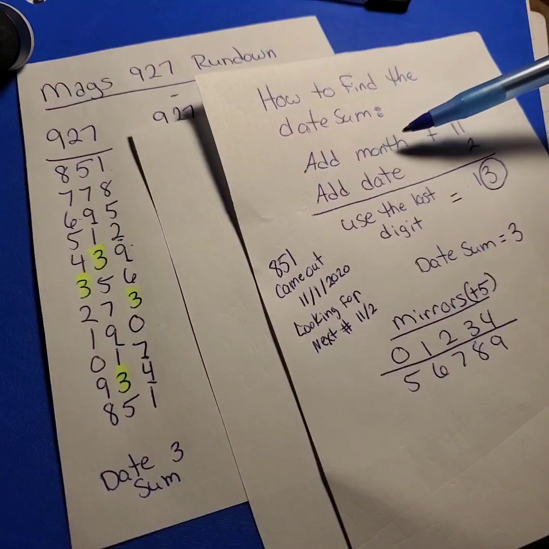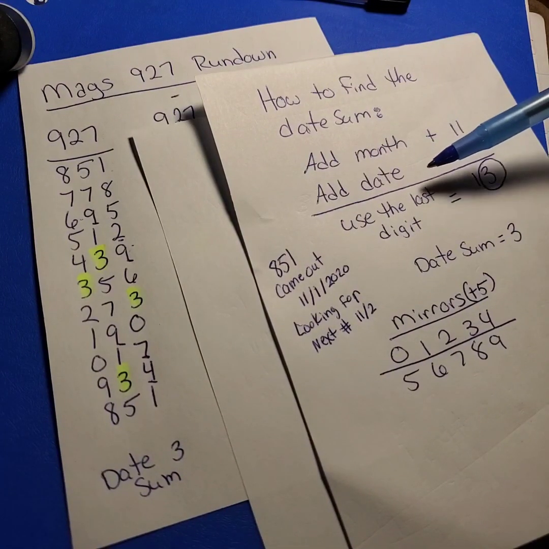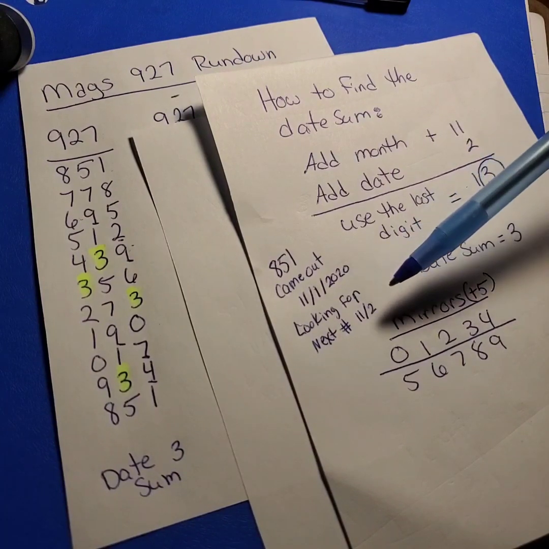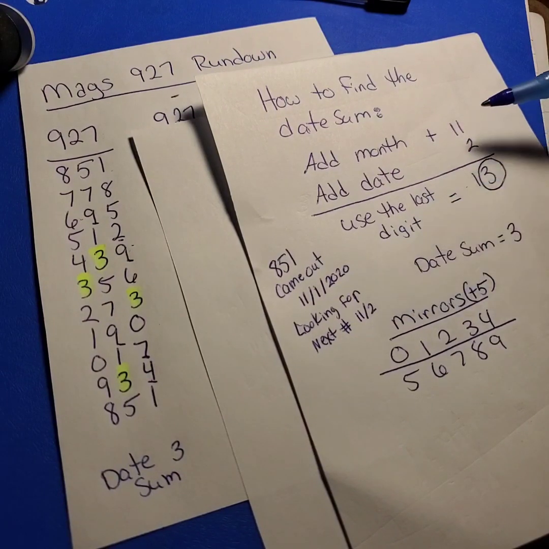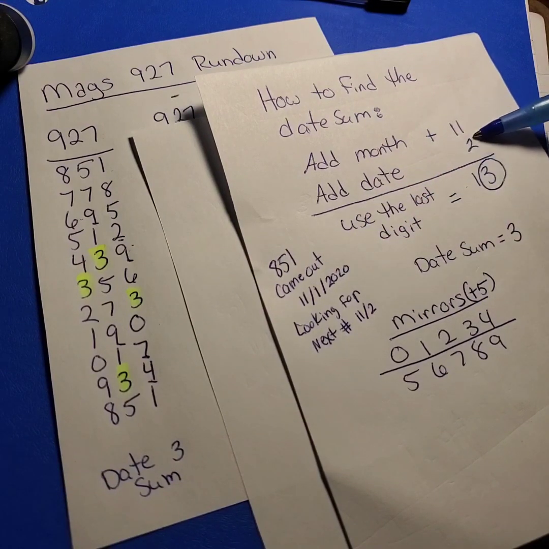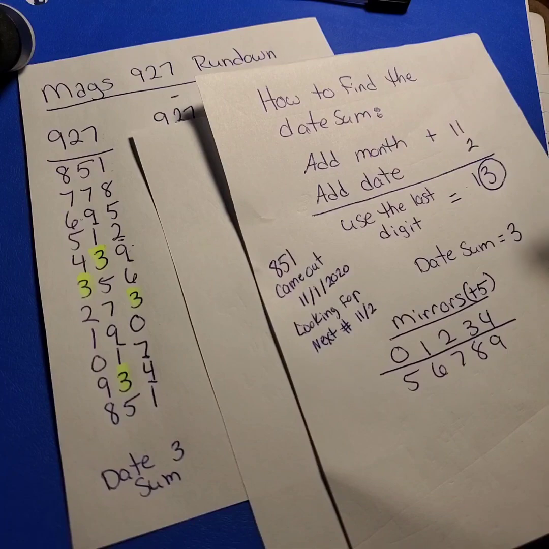To get that date sum, you need to add the month, which in this case is November, which is 11, and then add the date you're looking for the next drawing number, which in this case is 11/2, not the same date that just came out. So we add the 11 and the 2 together, we get 13. Because it's the math of the lottery system, we only keep what's in the ones position, so we use that 3. Your date sum for our upcoming rundown is a 3.